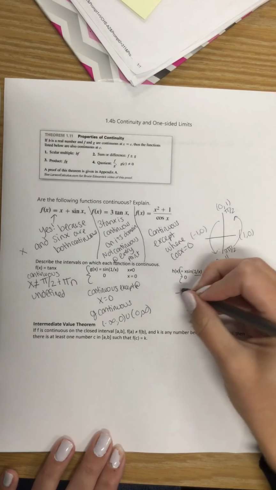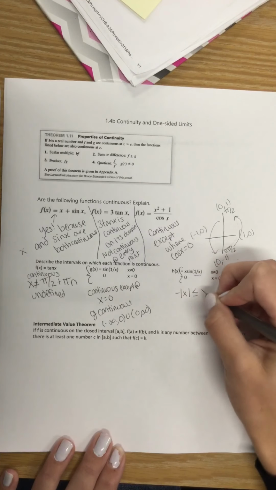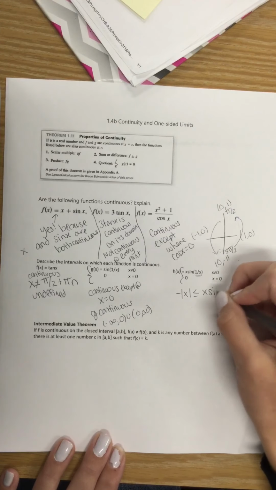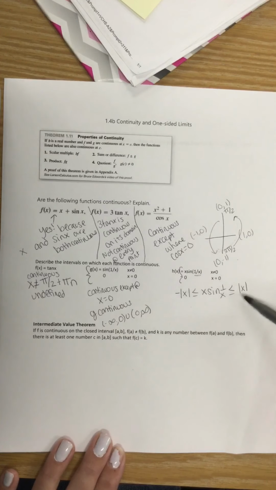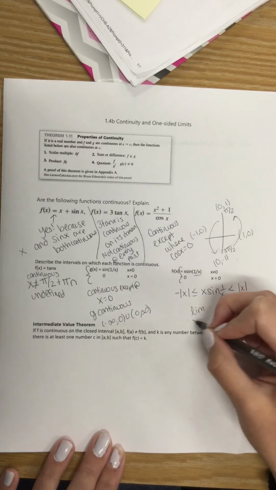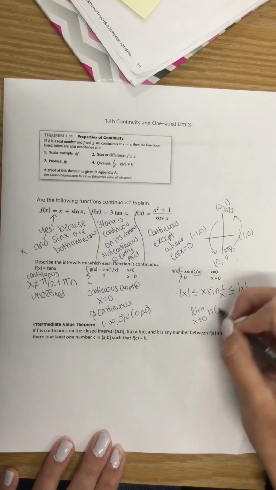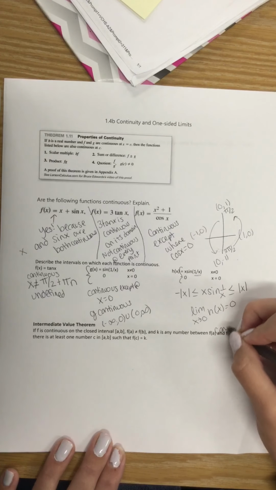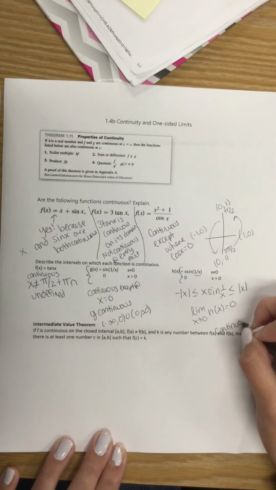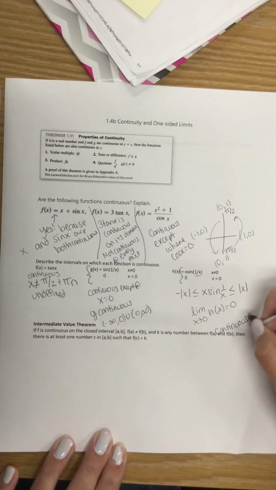However, the negative absolute value of x is between, this is our squeeze theorem that we talked about the other day. If we have this in between, we know that the limit as x goes to 0 of h of x is 0. So therefore, it's continuous everywhere. Continuous for all real numbers.